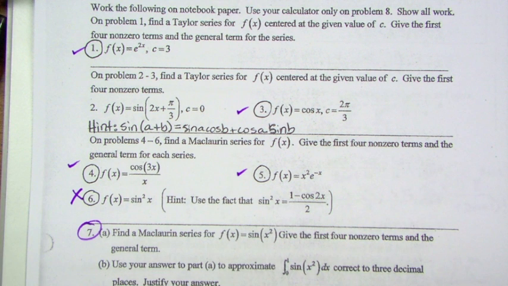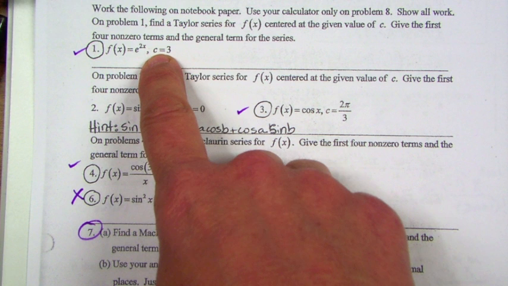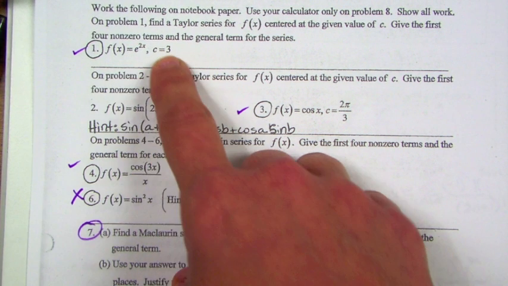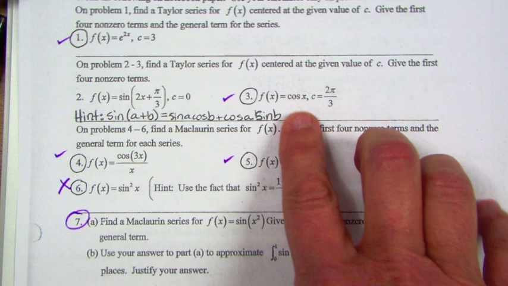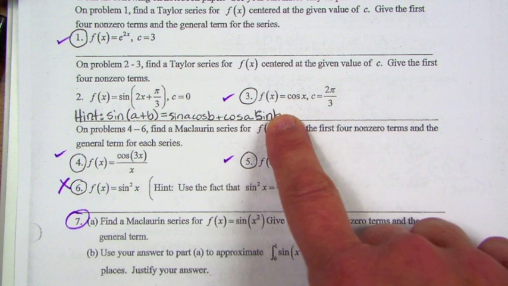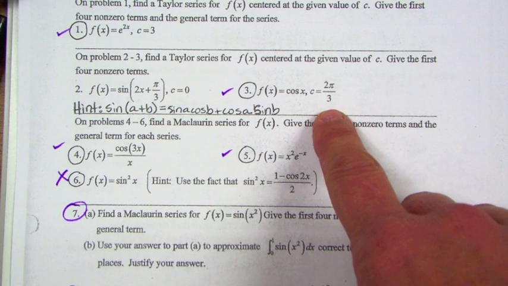Sorry, I was looking there. You have to substitute in 3. It'll be centered there. Okay, so for number 3, you will also have to find the derivatives and then evaluate it at 2/3, right? And you're having to do that because we're centered somewhere else, right? Not at 0.